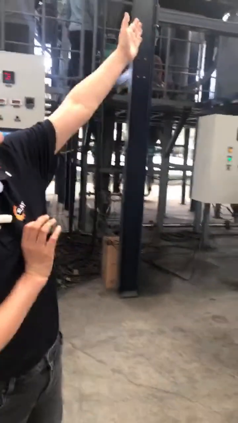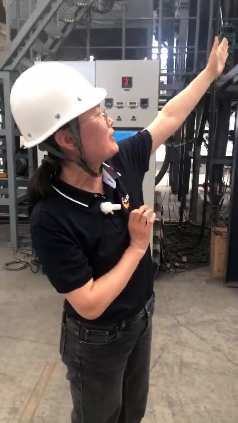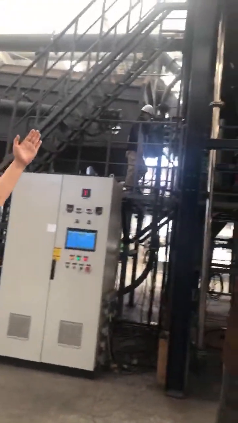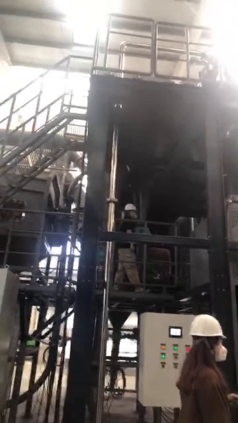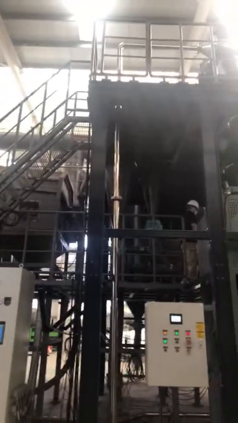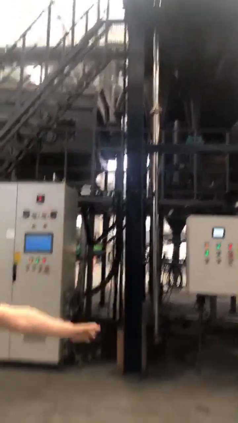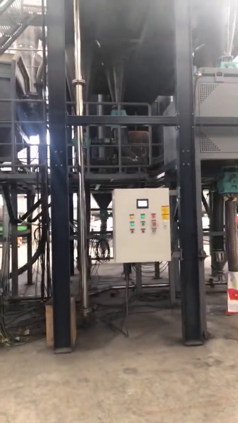This is our central collecting system. On top, you can see the cyclone will collect the black mass, and then the black mass will be collected together in this central collecting system.